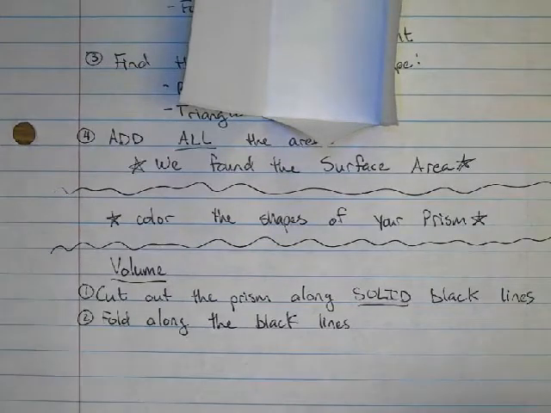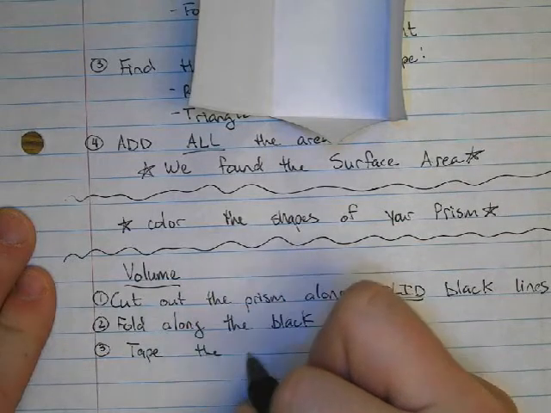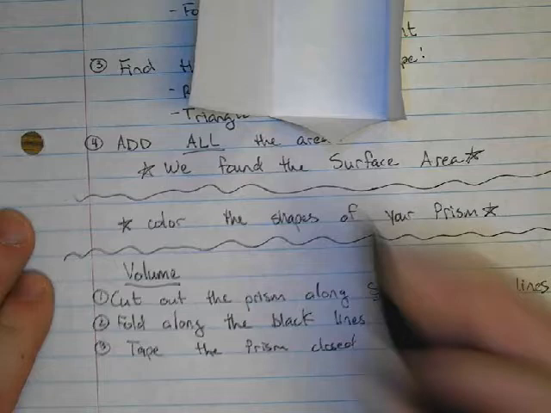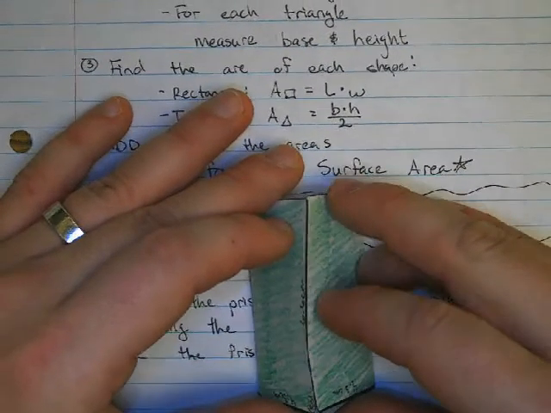Our next step will be to tape the prism closed. So it's kind of like we're taping a box closed so that it'll be closed up. So we're going to close it up and tape along all the sides.